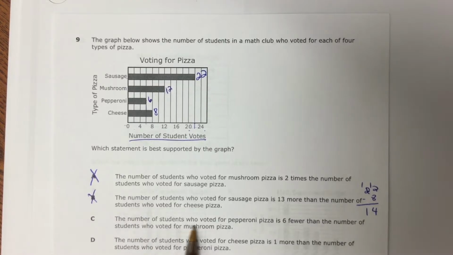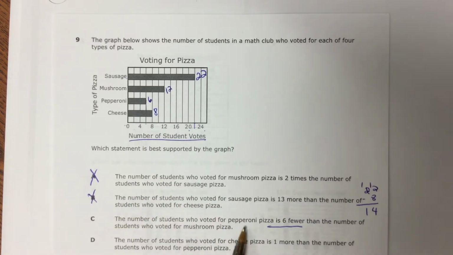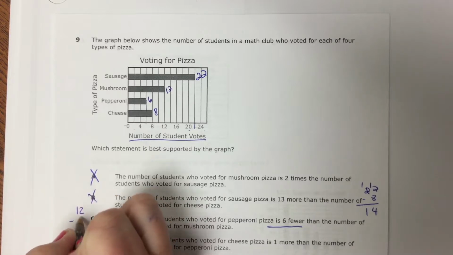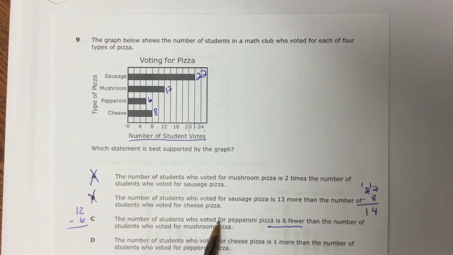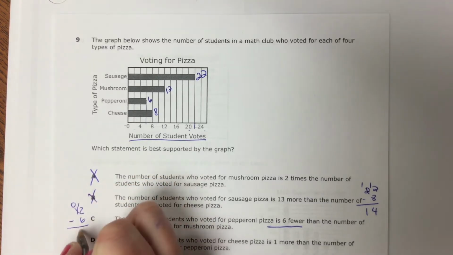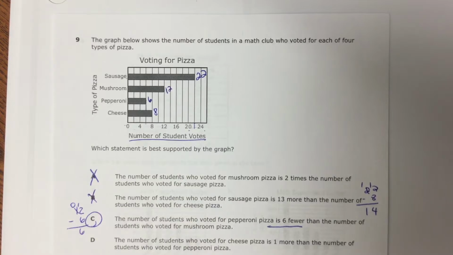C says the number of students who voted for pepperoni pizza is 6 fewer than the number of students who voted for mushroom. So we're looking at mushroom and pepperoni. And it says pepperoni is 6 fewer. Well, mushroom had 12. Pepperoni has 6. And we're looking for fewer. So we're subtracting. 12 minus 6 is 6. So that means that would be correct.